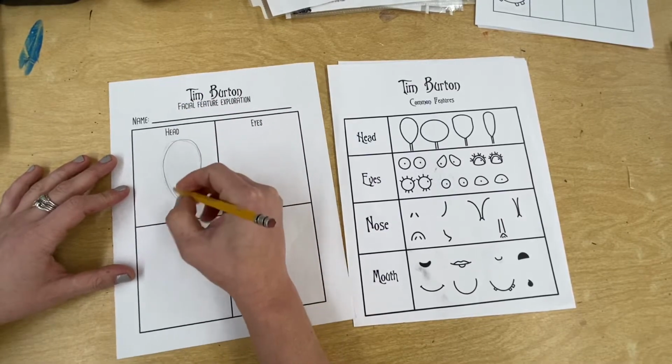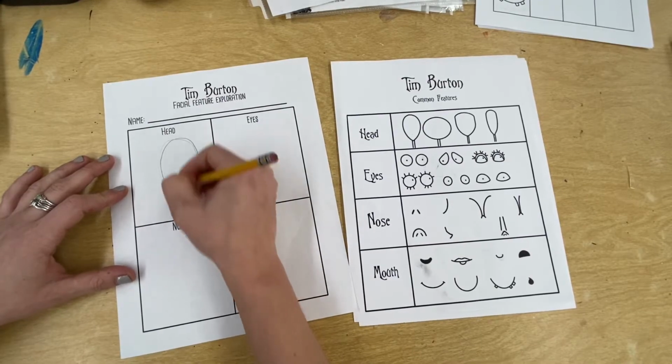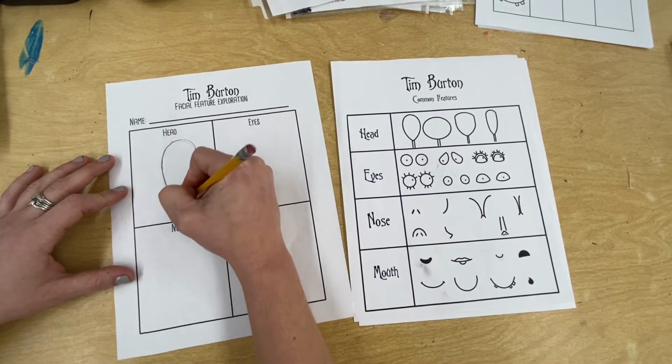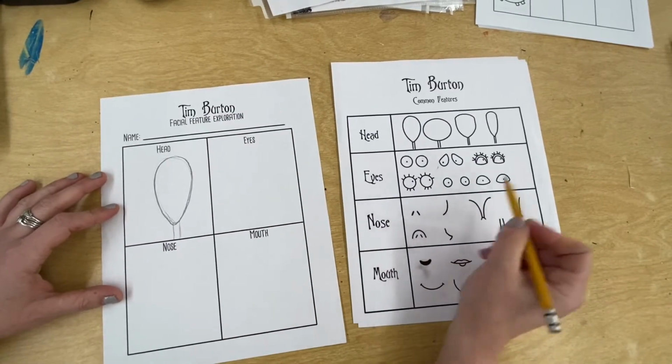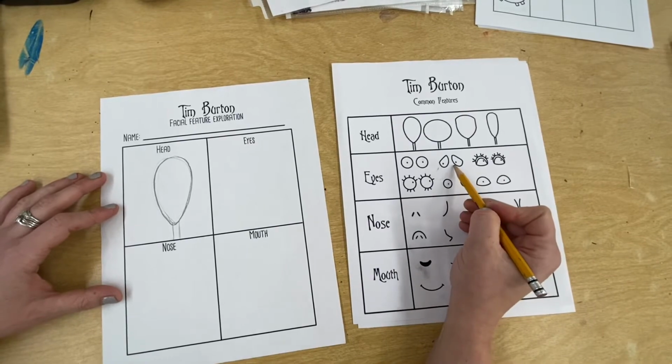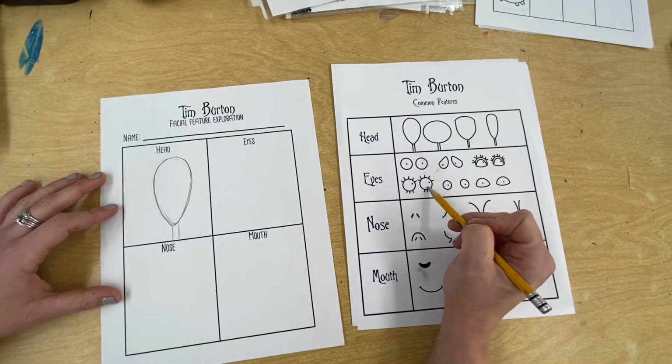I'm just gonna practice drawing this before I put it on a big paper. Okay, the next thing is the eyes. You can pick your eyes. On the example I showed you, I chose these eyes, but I think I'm gonna go with these eyes this time.